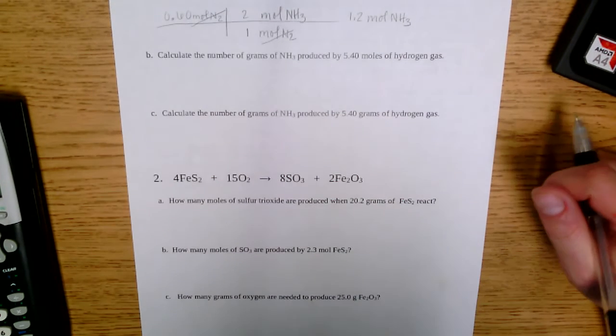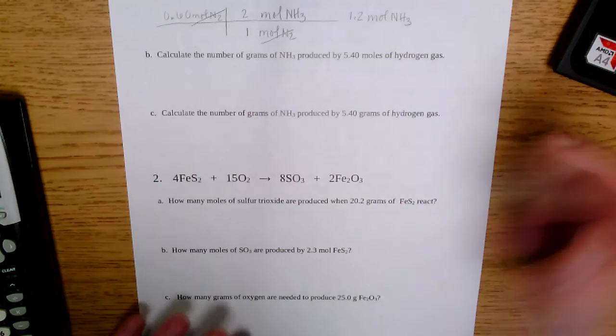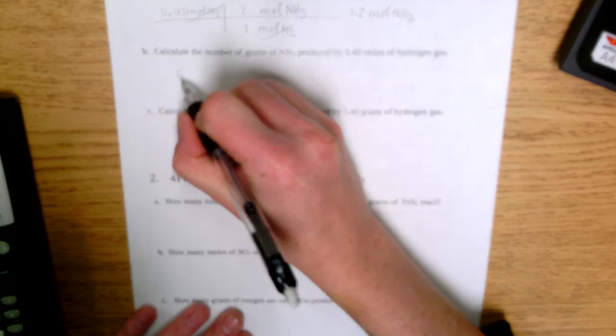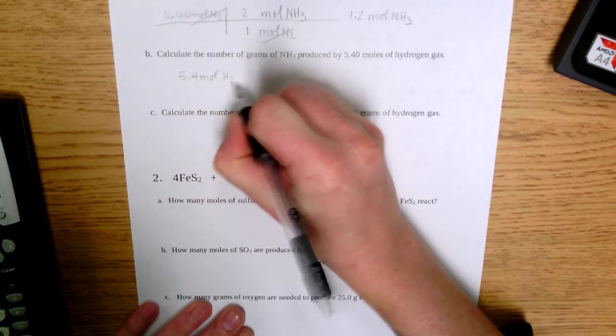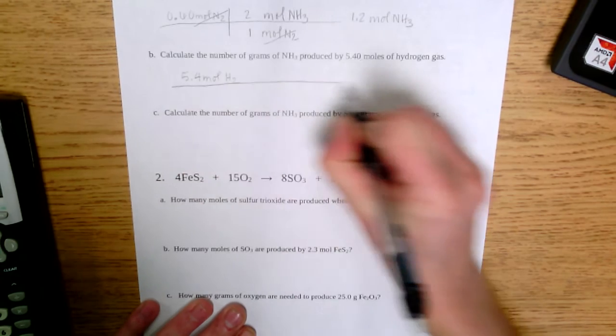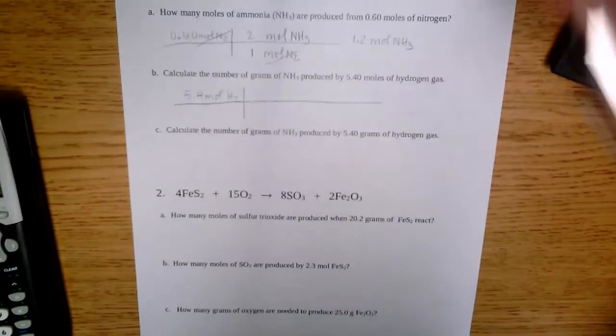Okay, the next one says calculate the number of grams of NH3 produced by 5.4 moles of hydrogen gas. So the 5.4 moles of H2 is our given, and we want to go to grams of NH3.